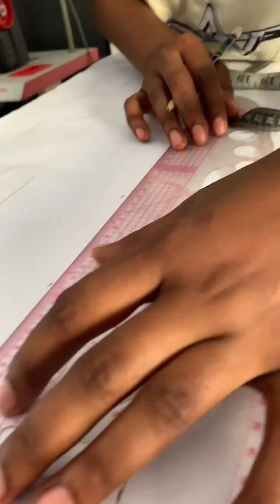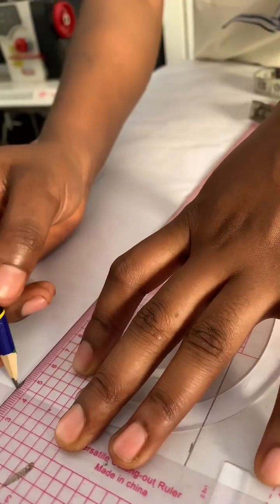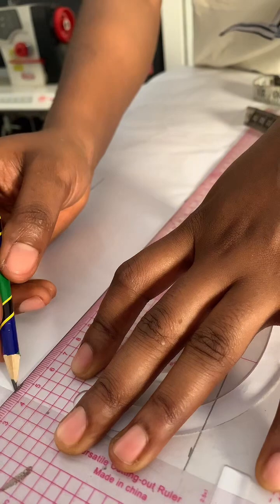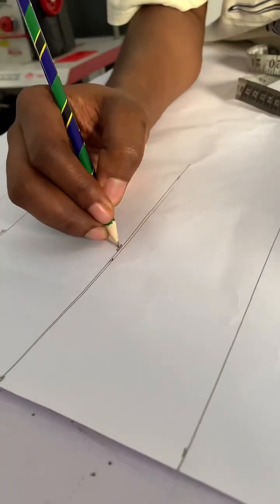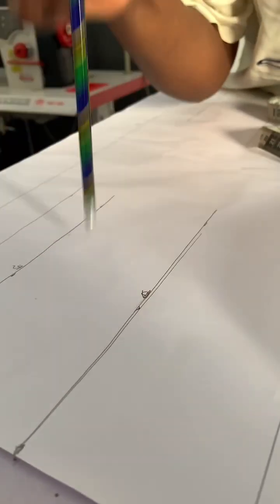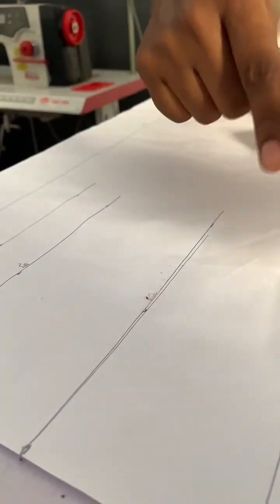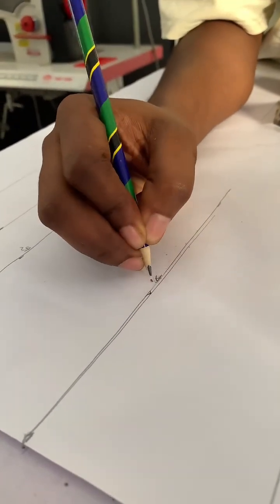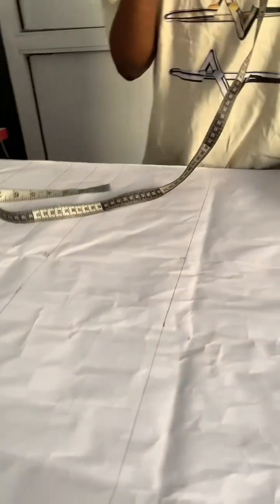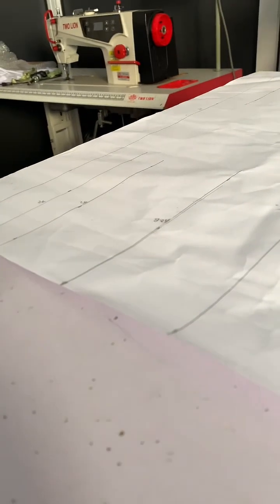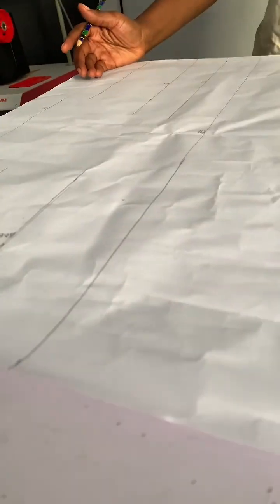And let's connect to the straight line. This is my across back. We understand the lines.